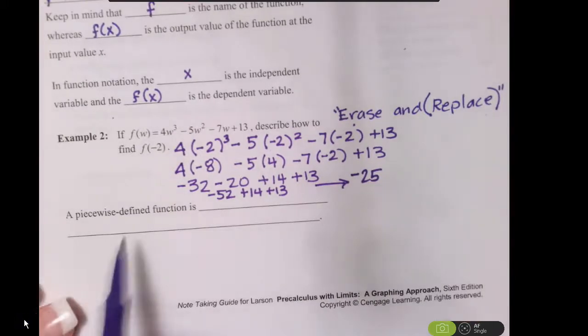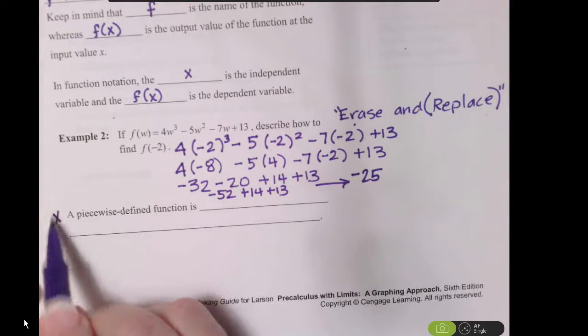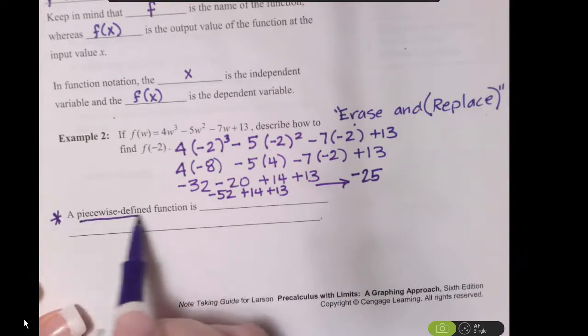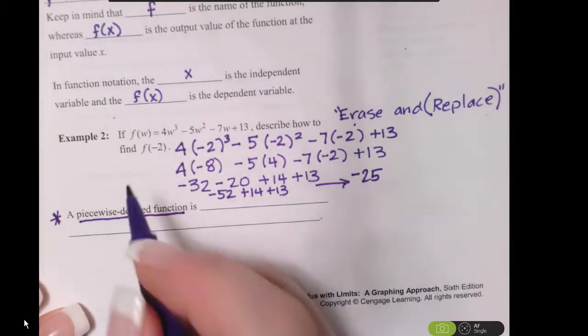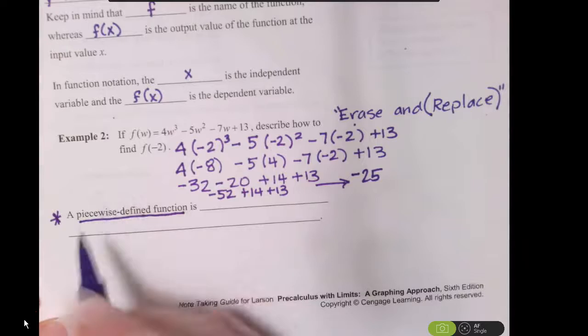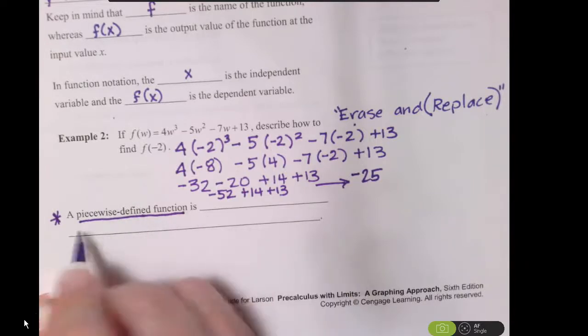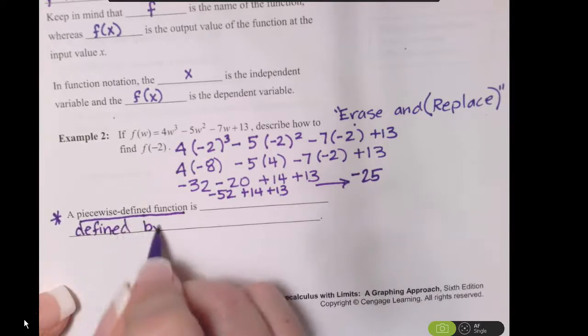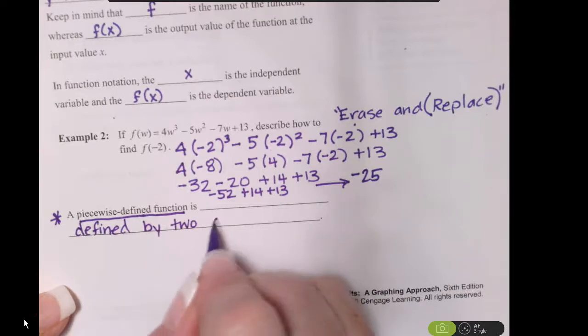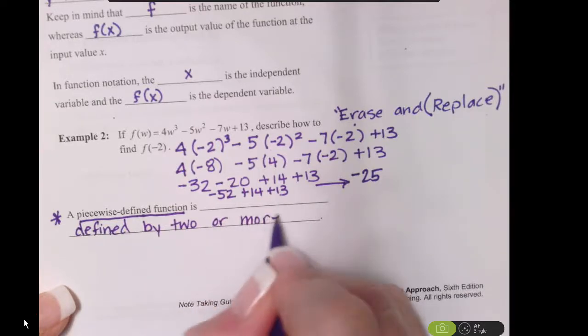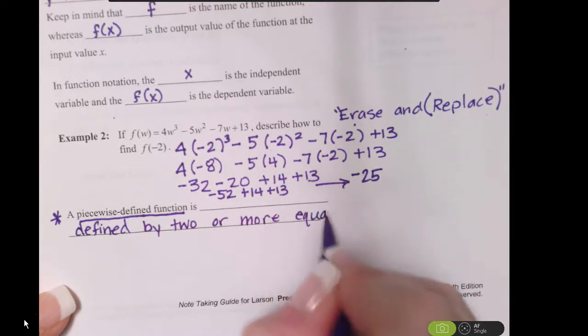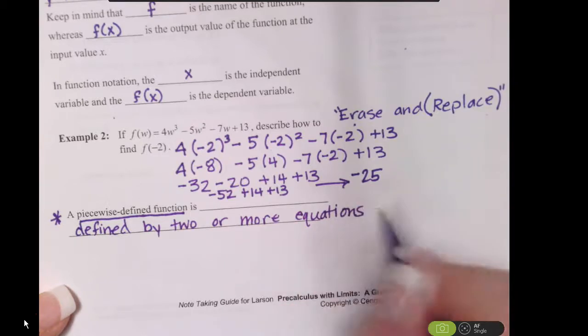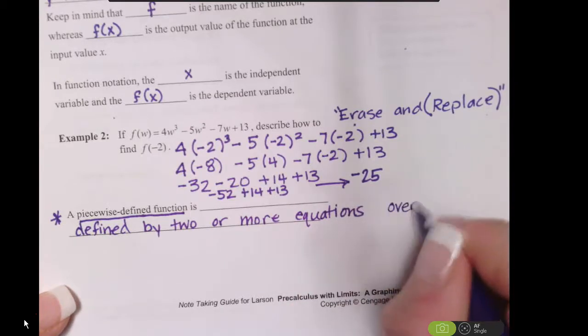So next in our notes we come to something called a piecewise defined function. And so I'm going to define that. It's defined by two or more equations over a specified domain.